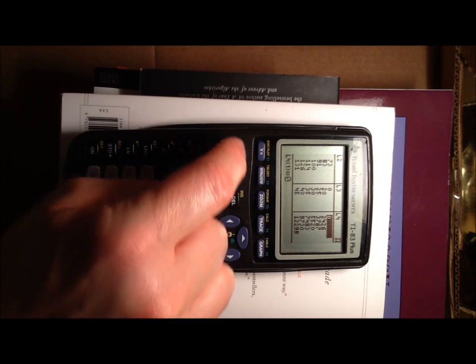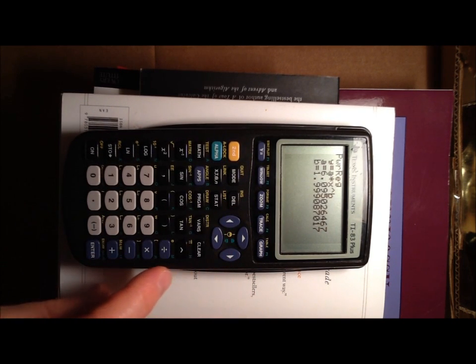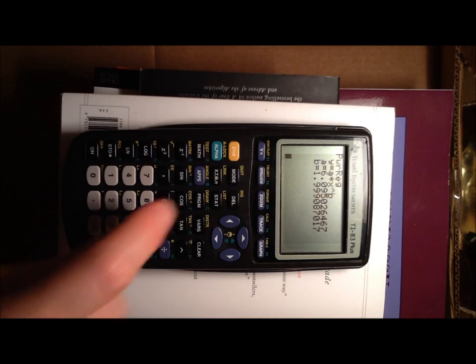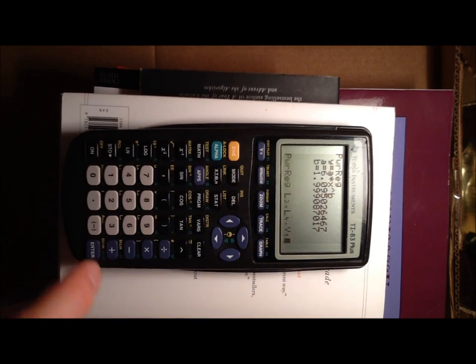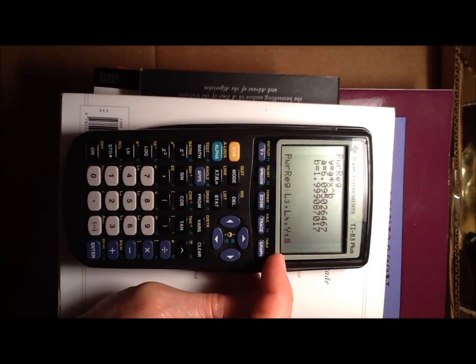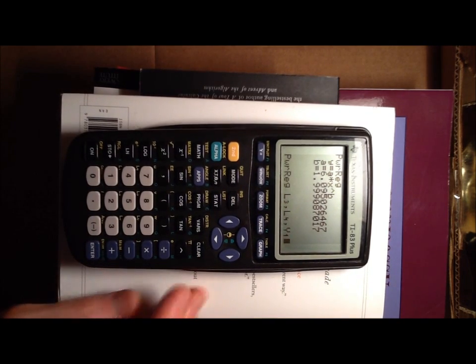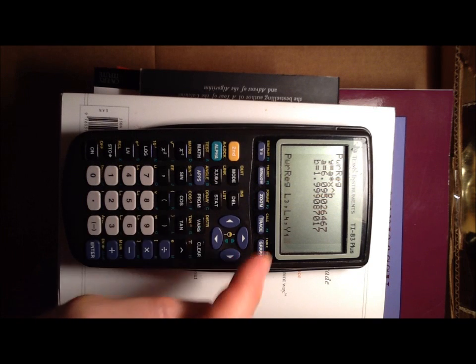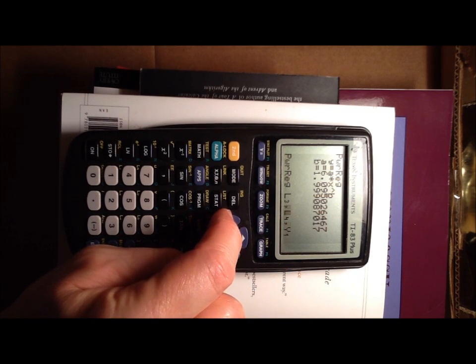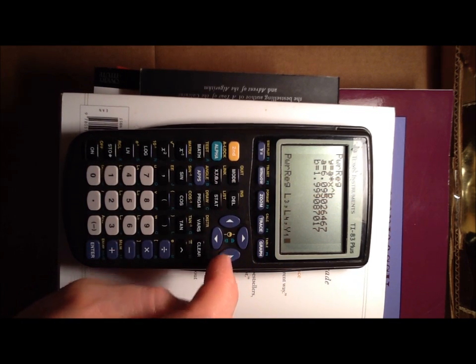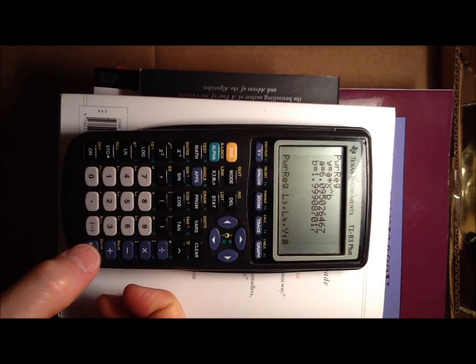So now I'm going to quit that. For those who aren't familiar with the TIs, if you go second enter, it will give you the last thing you did, which is going to save me having to type that. Second enter. That's often very handy. You make a little typo, you can go back and you don't have to retype it. So I could go back and change whatever I needed to change. That's handy to know if you didn't already know that.